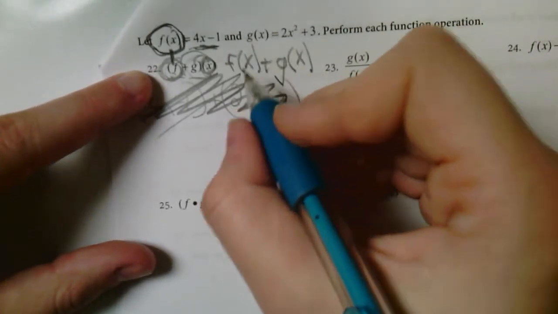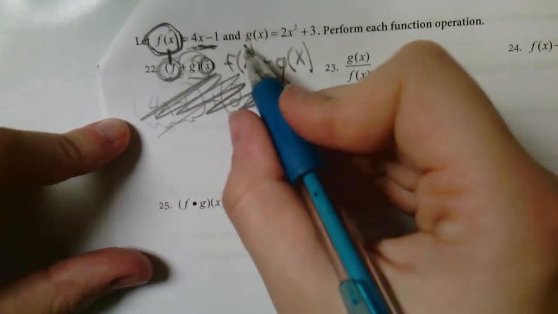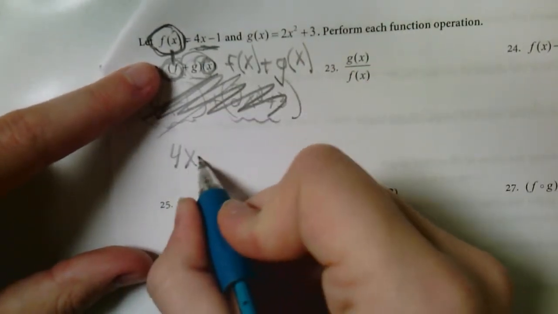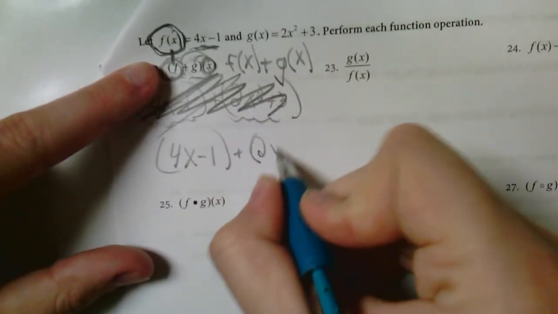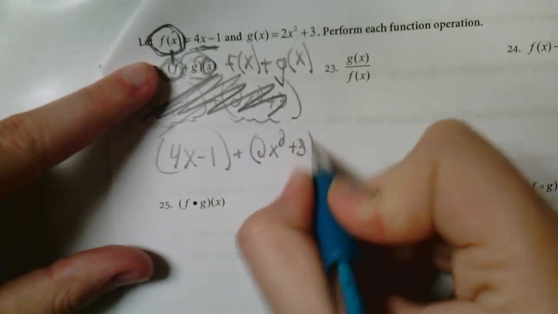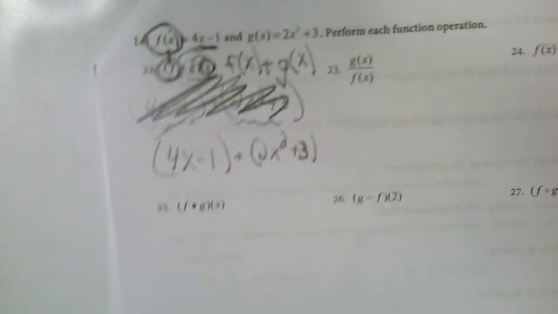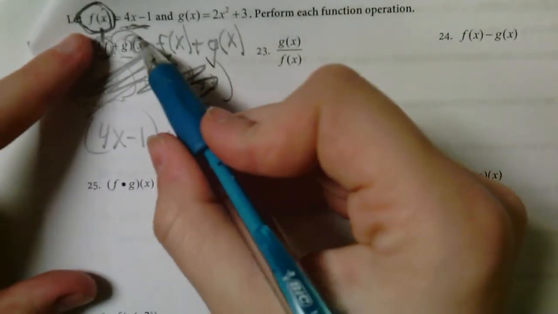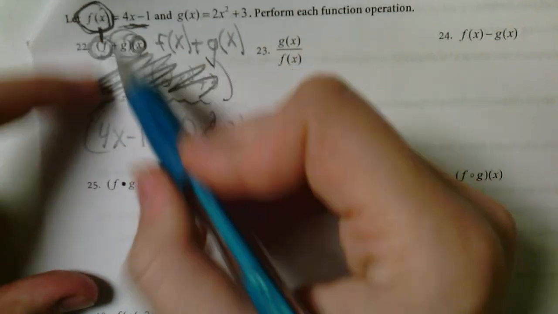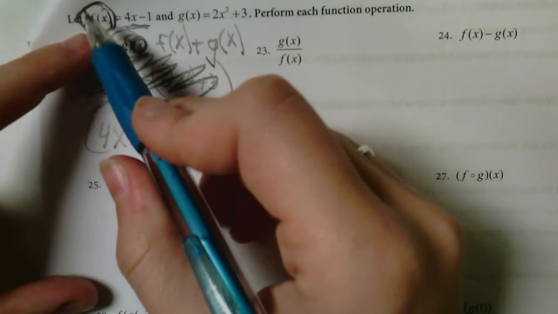Once I have that, then yes, you are safe to go back to these problems, because f of x is 4x minus 1, and g of x is 2x squared plus 3. So in this particular example, it doesn't make a huge difference as to whether you're thinking of it as f plus g or f of x plus g of x. But I do need to stress that it's very important, because frequently people think, well, what happened to this x? And they're like, well, because I went straight into having the f and the g. But you do not have an f and a g. You have an f of x and a g of x.